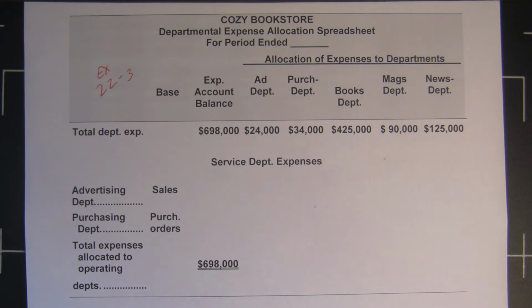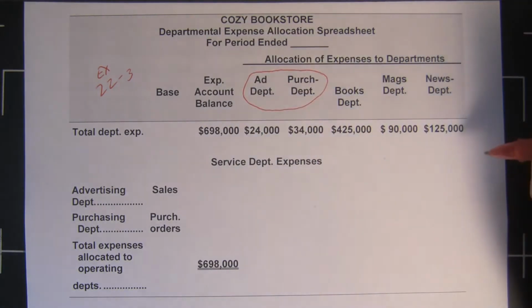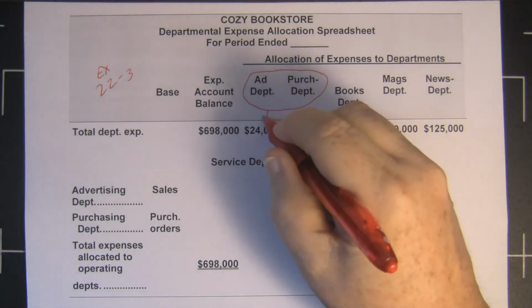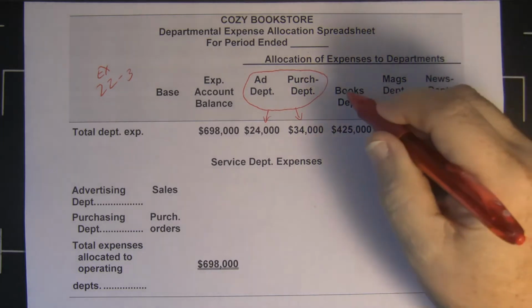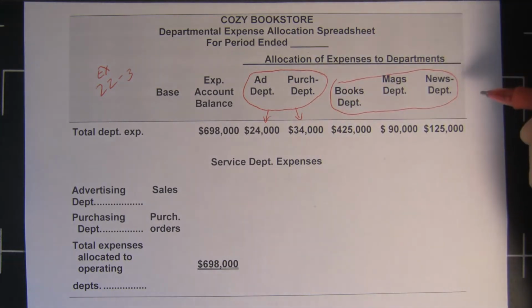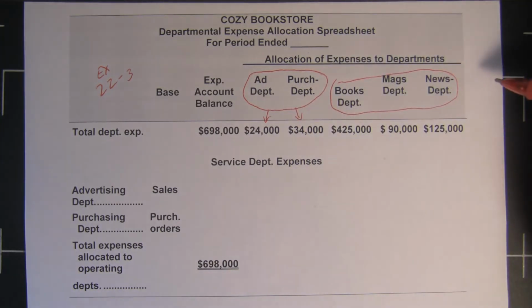Anyhow, this business, like many businesses, has two kinds of departments. It has service departments, like the advertising department and the purchasing department, that have expenses but really don't generate any revenue. They have no way to pay for them. And they have functional departments, or revenue departments, that generate revenue, use these services, but don't pay for them unless we allocate them.